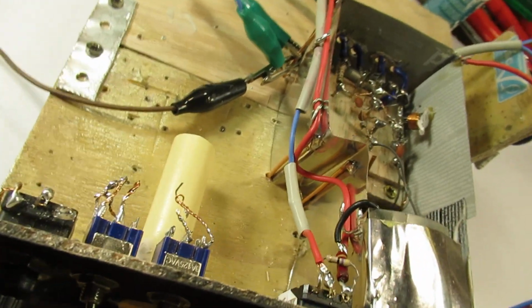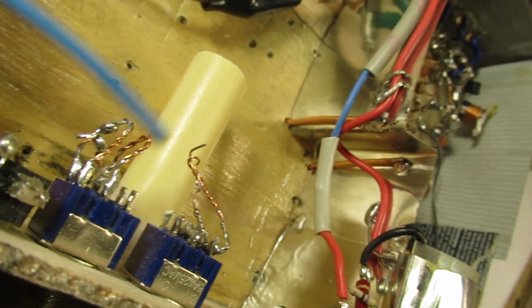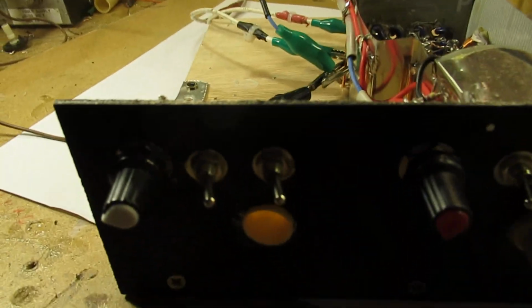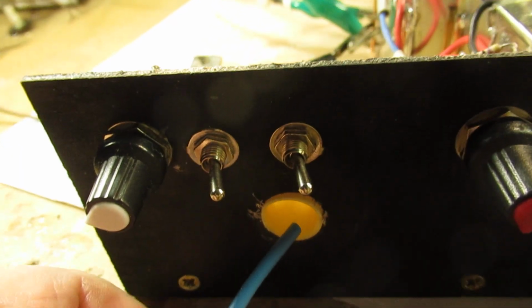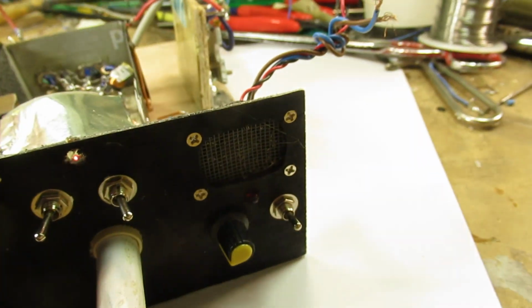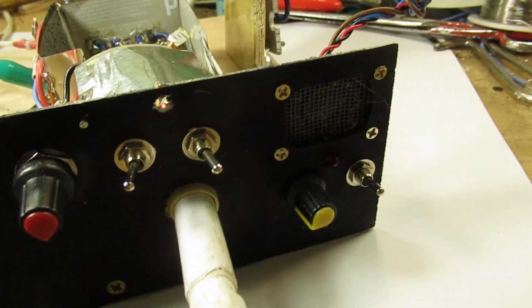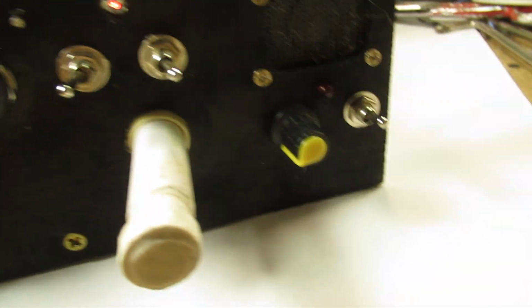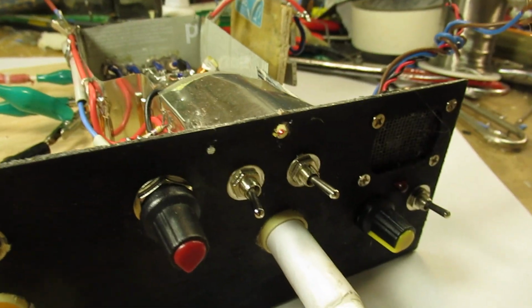Like I told in the earlier video, this will be more or less the front end here, and here is the local oscillator. Here we see that knob. Of course, it looks a little bit stupid, but anyway, it works.